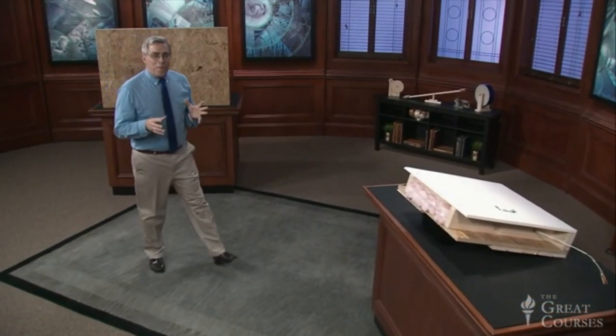In the next lecture, we'll take energy efficiency to a whole new level as we explore one of the most fascinating dimensions of the green building movement, passive solar design.